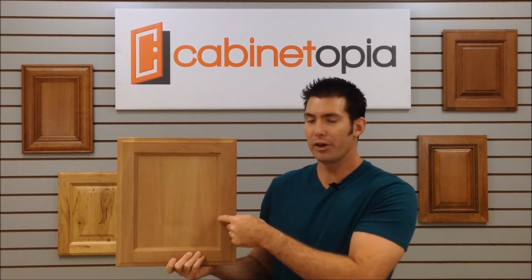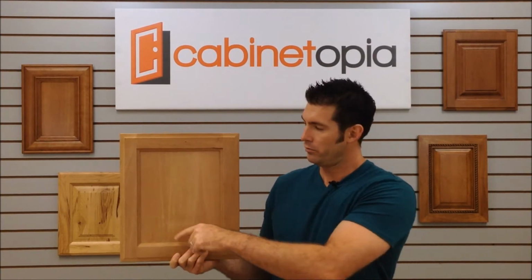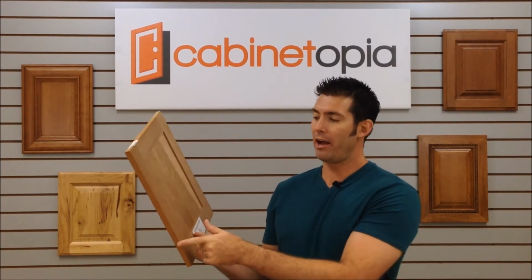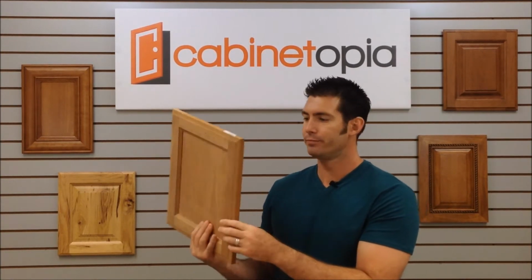The details are specified by their location on the door. Example, front inner edge detail, front outer edge detail, and in some cases there's also a back outer edge detail in the case of a finger pull or back bevel.